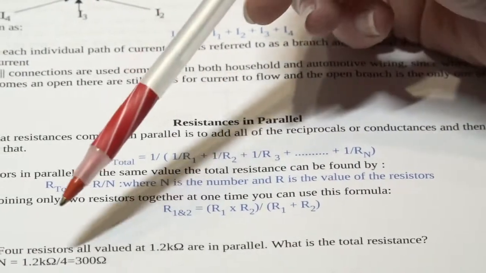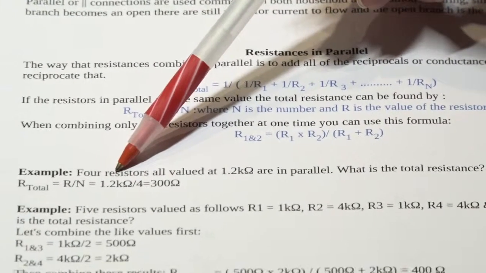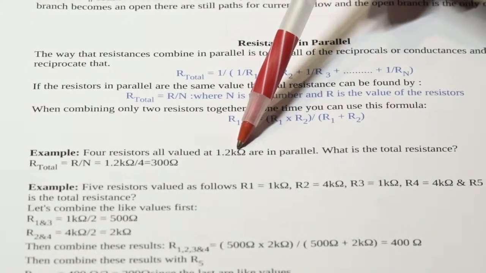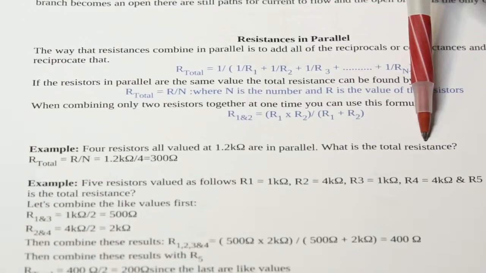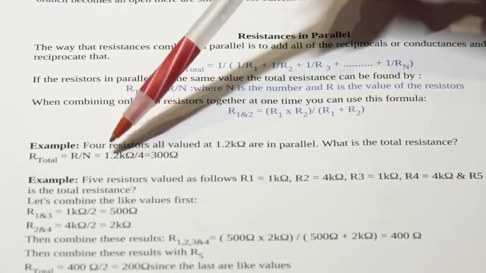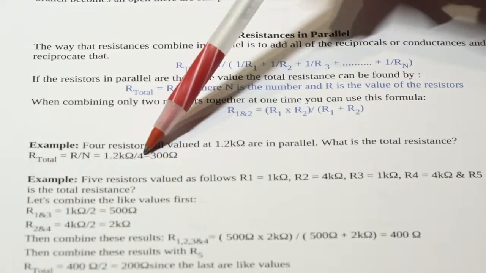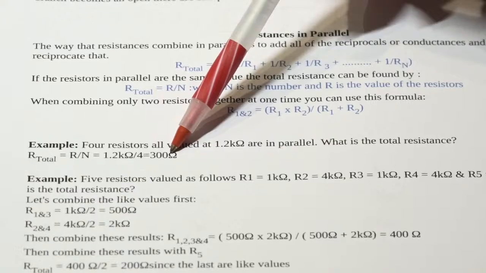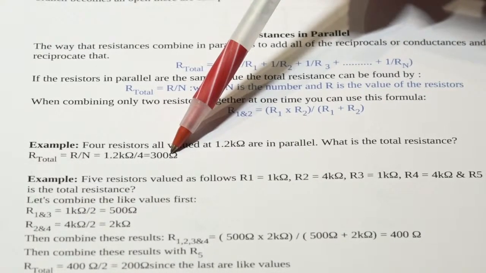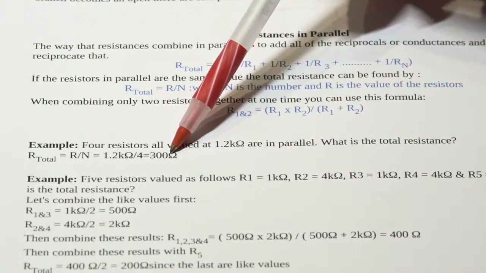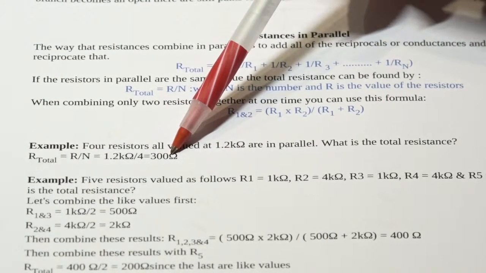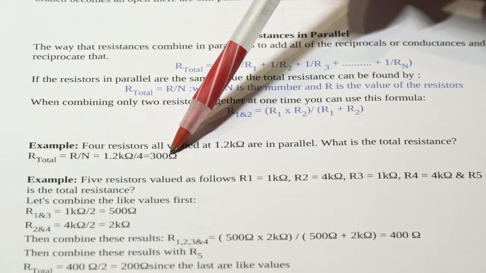Now, if you have 4 resistors that are all valued at 1 k ohm in parallel, what is the total resistance? Well, we take 1.2K, divide it by 400, and it's now 300 ohms. Note, the more resistors you add in a series circuit, the more it increases the resistance.